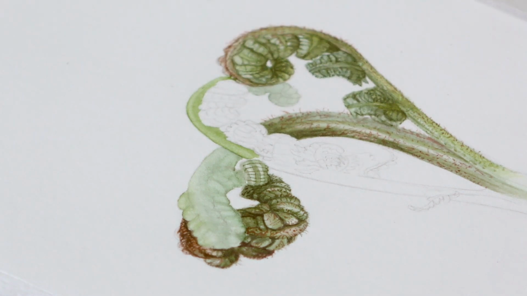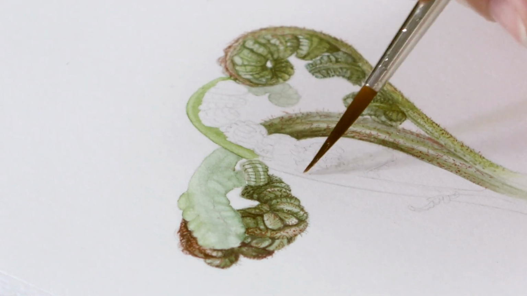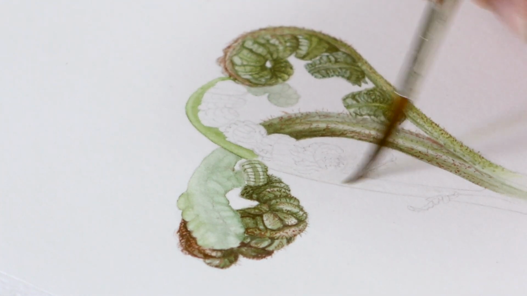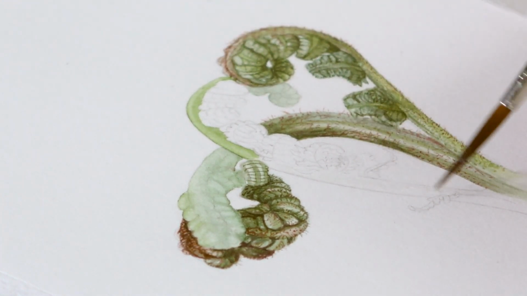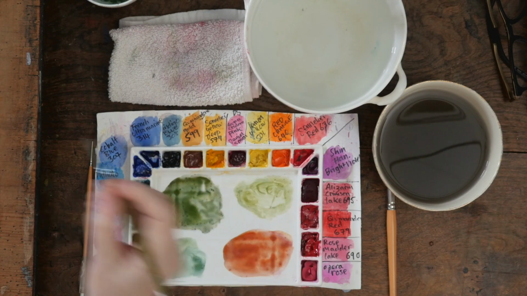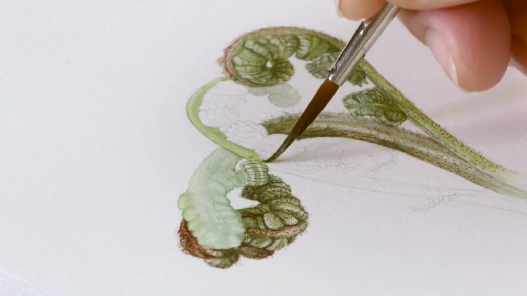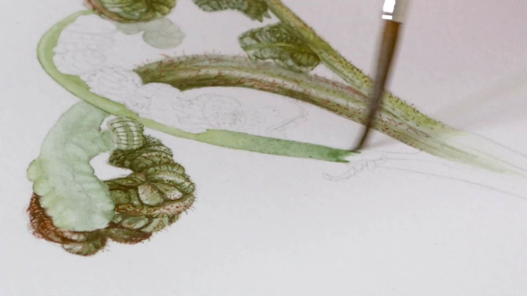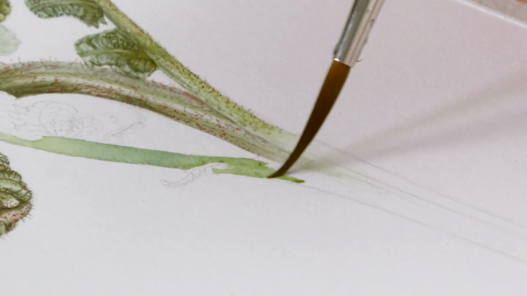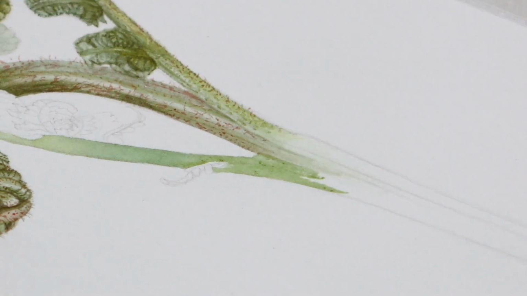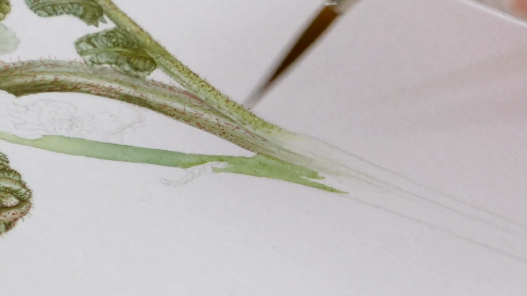And then while that's settling and drying, I'm going to continue with some water and then just knock in, or map in, the lower stem, going down to a sort of minty green down here. Off we go. So when you get down to the bottom here, just sweep the colour forward and sit it alongside a crease or something like that.